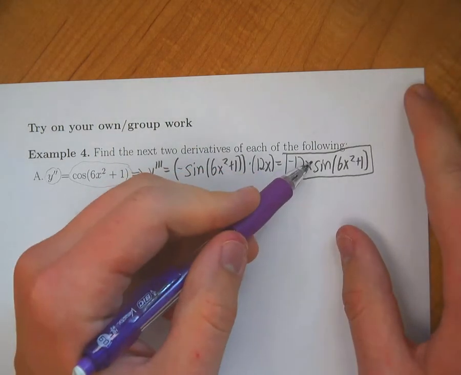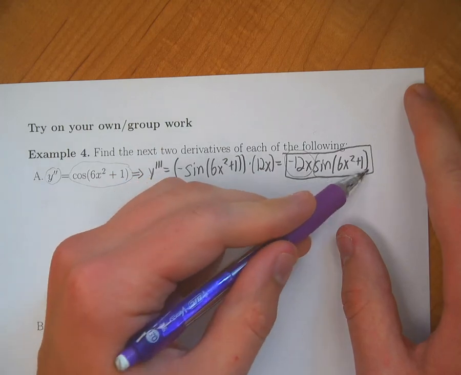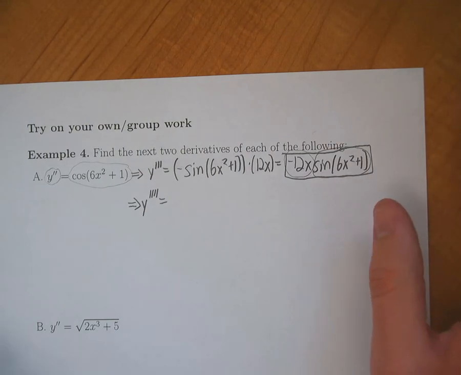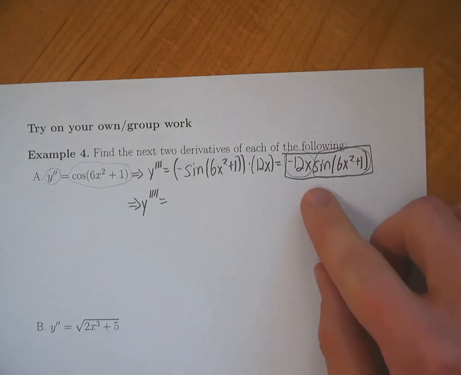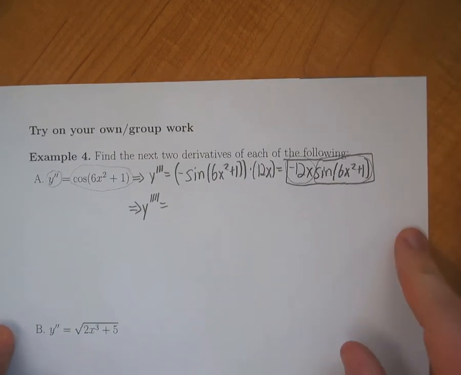So what do we know? We have one function of x times another function of x. So if we differentiate this, what would our next derivative be?